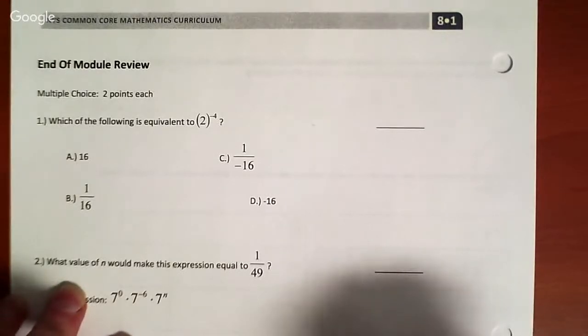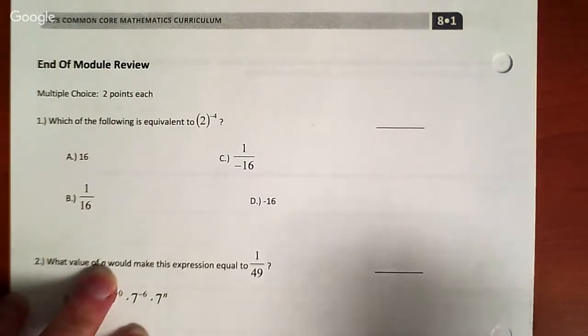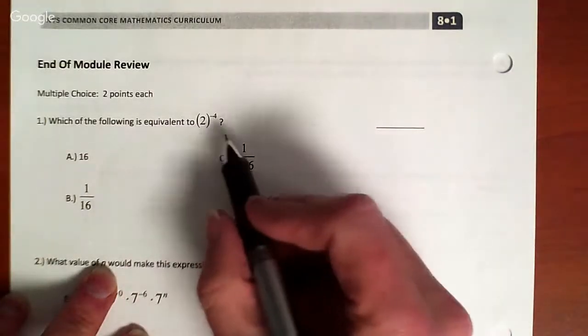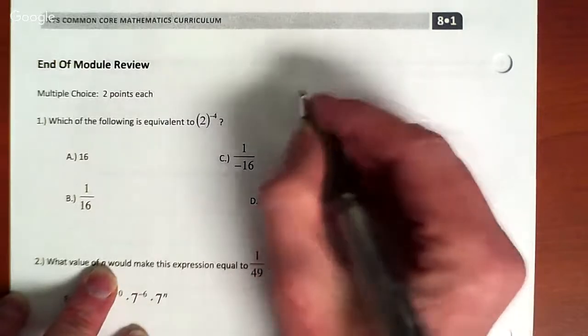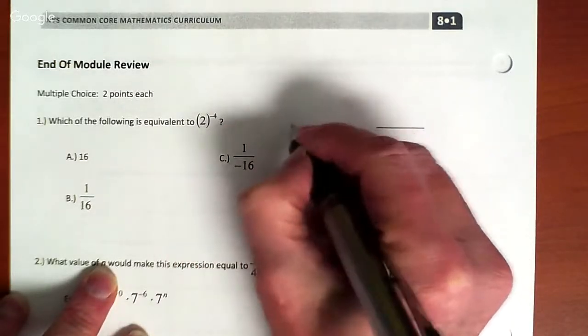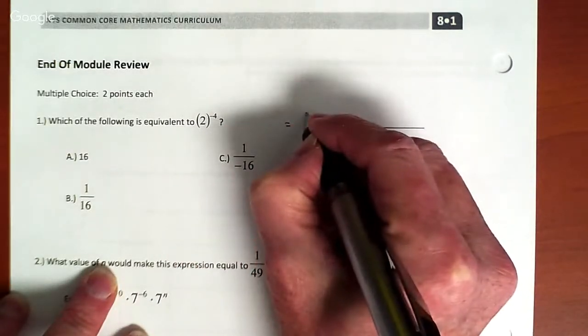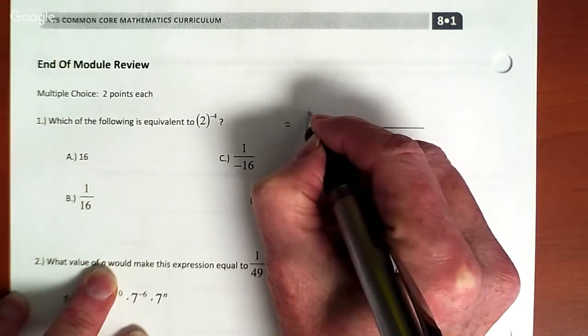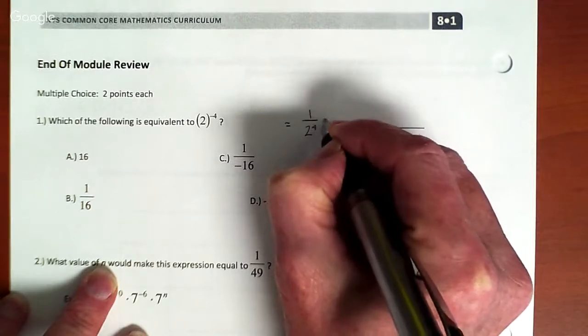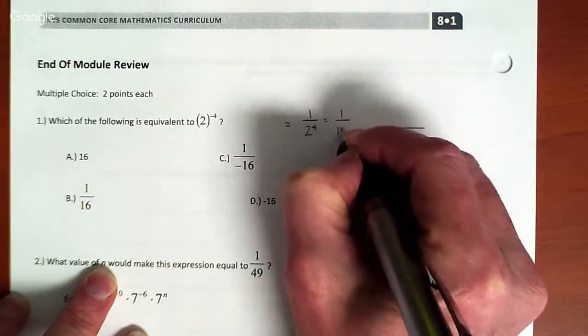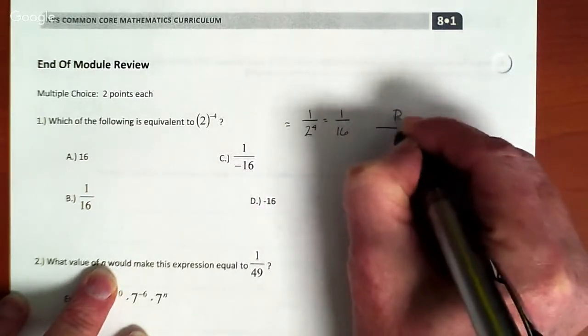Okay, this is the end of module review for Unit 1, Grade 8, the integer exponent unit. For number 1, we have 2 to the negative 4. Which of the following is equivalent? Well, if you take this, the reciprocal is 1 over 2 to the 4th, which then equals 1 over 16, which would be B.